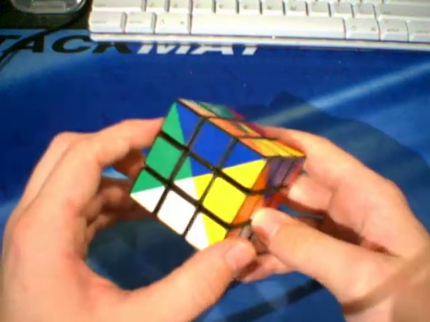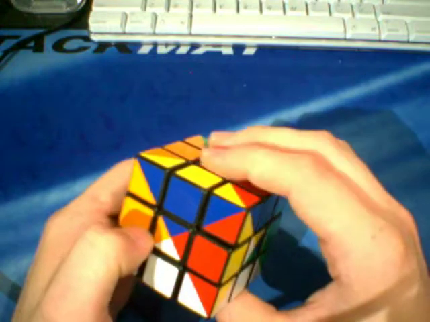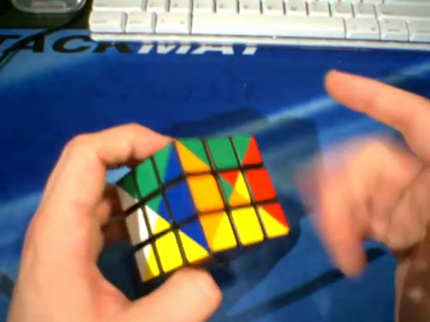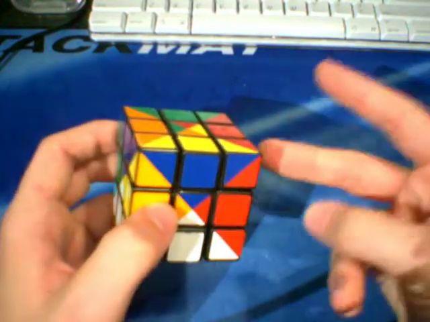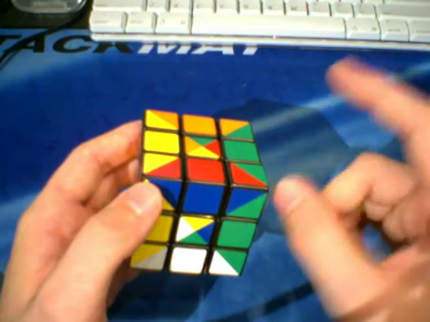So now that everything is solved, you'll probably have a few scenarios relating to the last center. What you'll have is one center that is misoriented by 180 degrees, or two centers that are right next to each other, like these two, that are both misoriented by only 90 degrees.